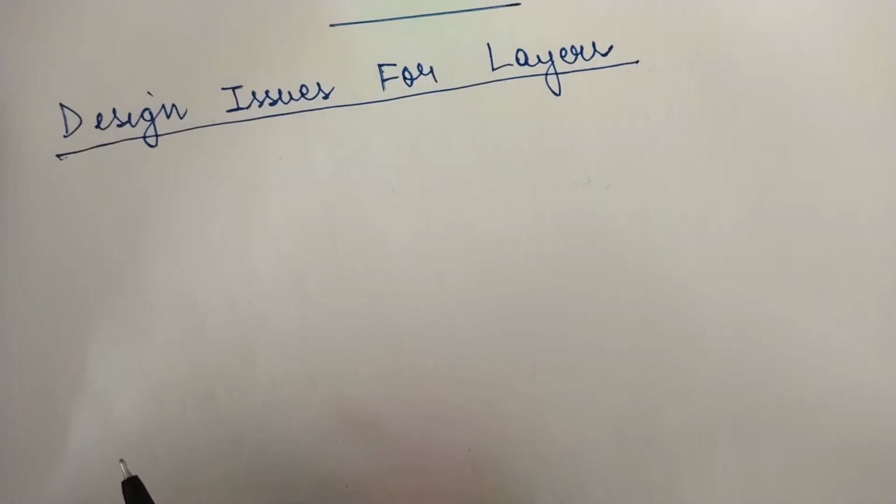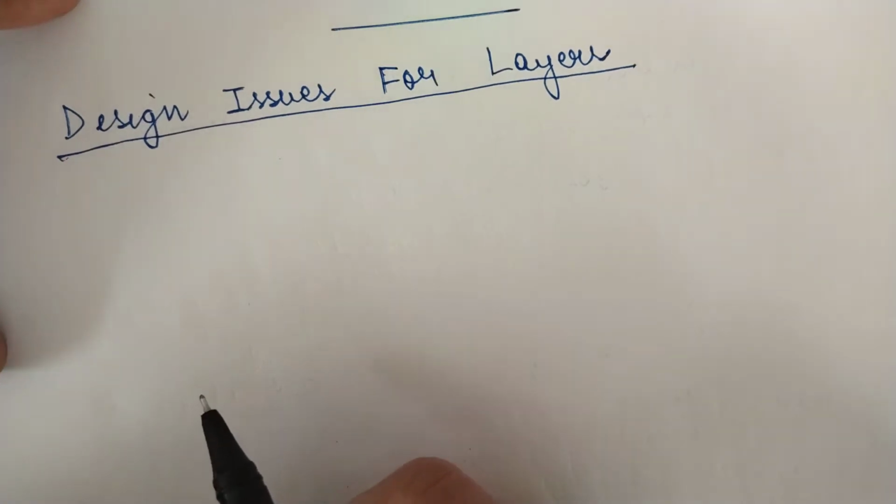Hi all the students. Today we are going to discuss the design issues for layers. In our previous video we have seen how a network is divided into different layers. That is why the network that we use has a layered architecture. Now we will see what all design issues are there for the layers.